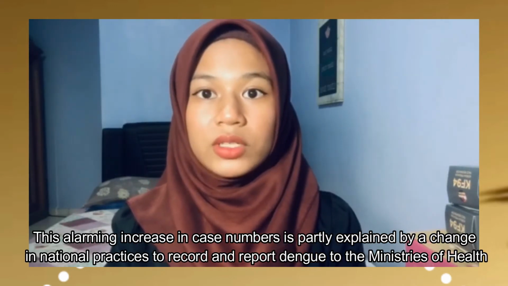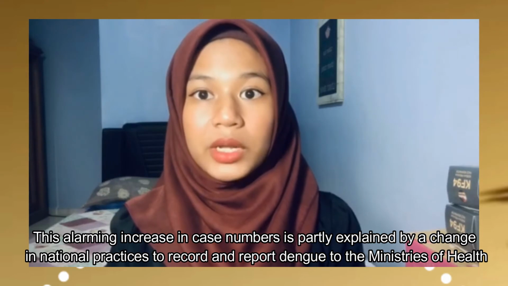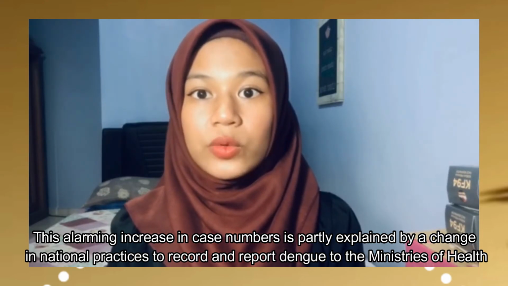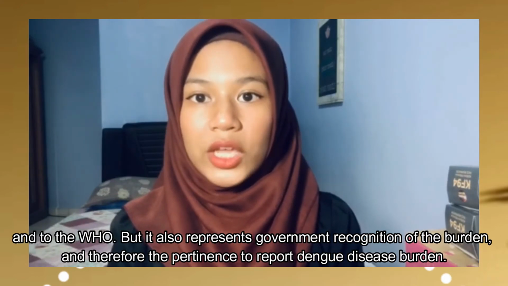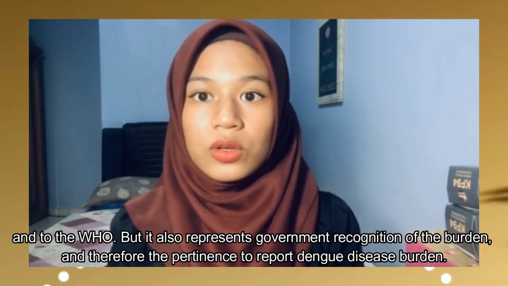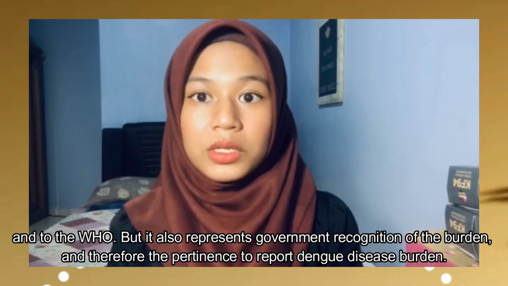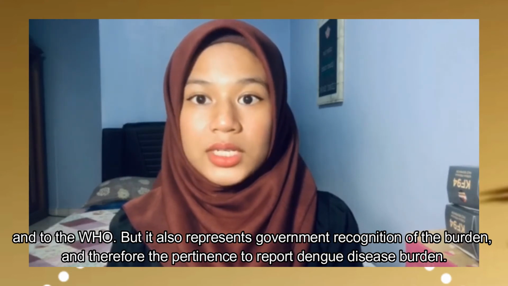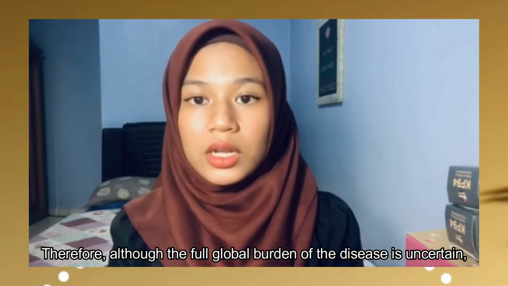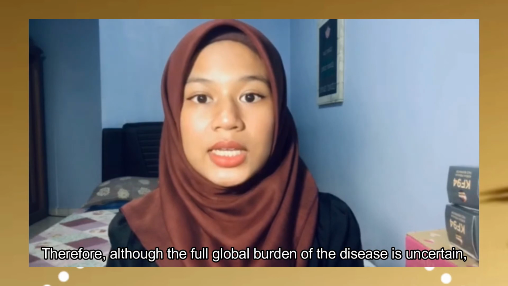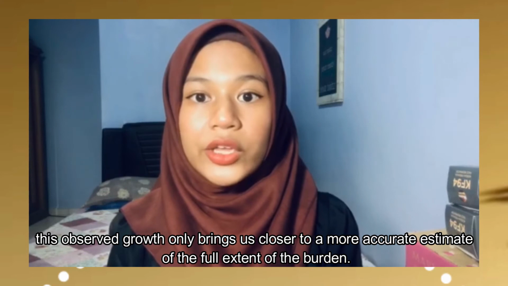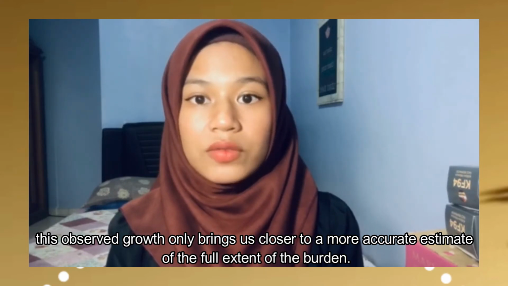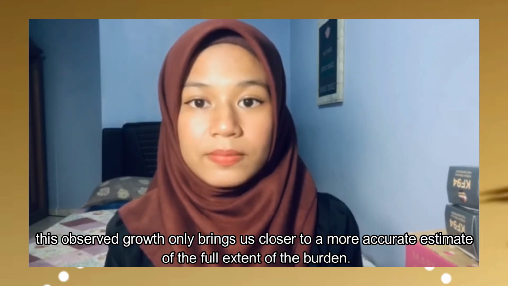This alarming increase in case number is partly explained by a change in national practice to record and report dengue to the Ministry of Health and to the WHO. But it also represents government recognition of the burden and therefore the preparedness to report dengue disease burden. Therefore, although the full global burden of the disease is uncertain, this observed growth only brings us closer to a more accurate estimate of the full extent of the burden.